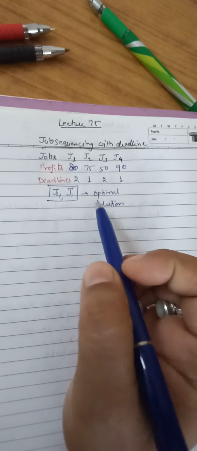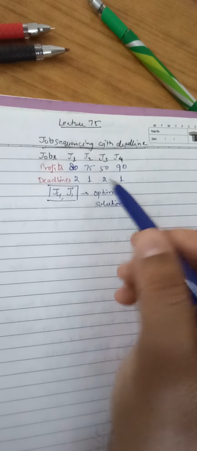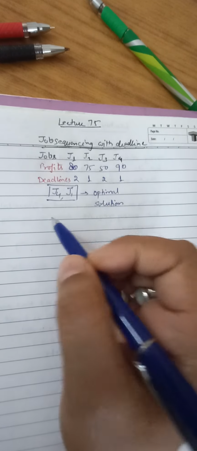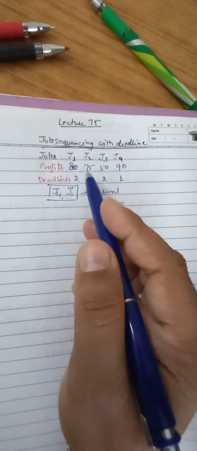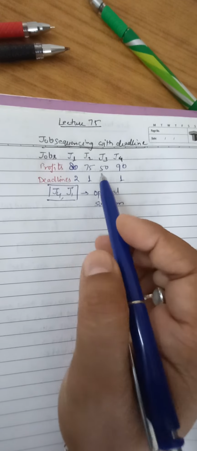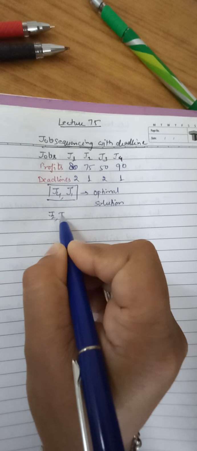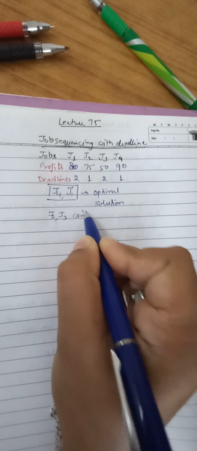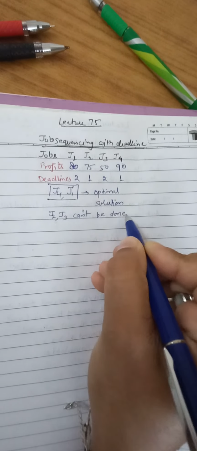Because we did 2 jobs and 2 jobs are left, out of 4 jobs in total, some penalty will also be there, because we are not able to complete all the jobs. What is left? J2 and J3 can't be done.